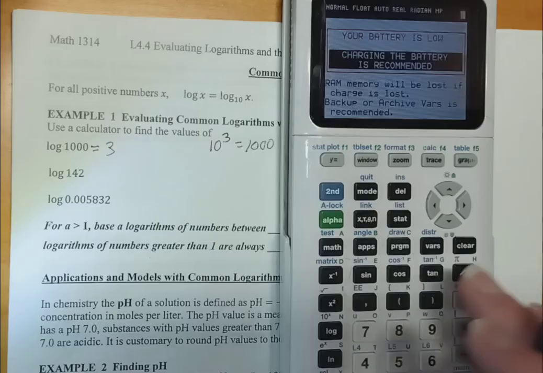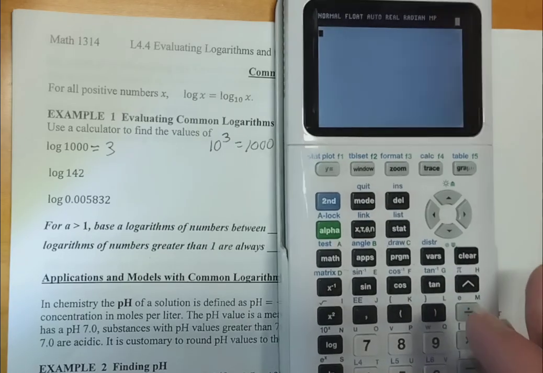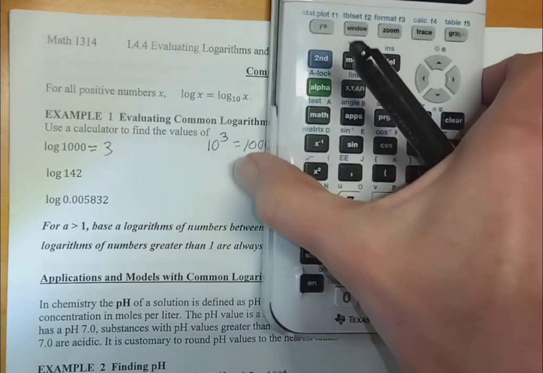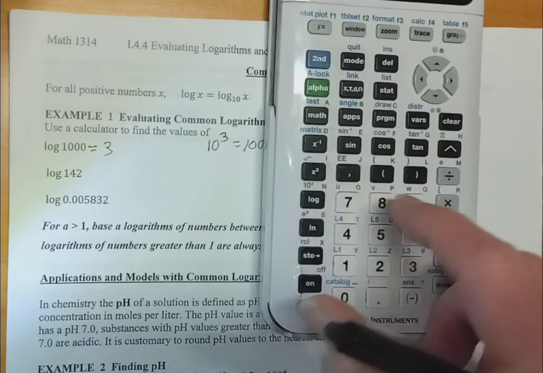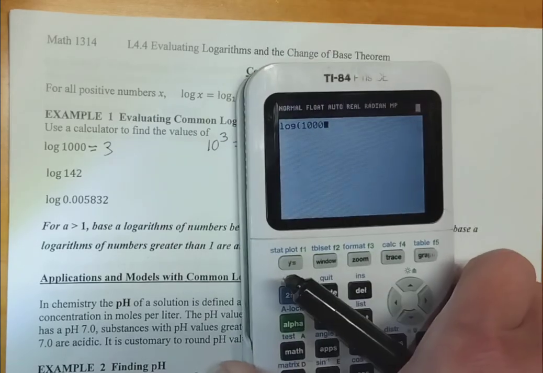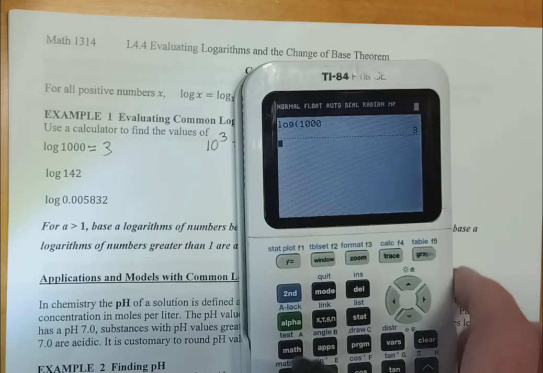So right here on the lower part is your log key. Right at the bottom we have the log key. Just down here it says log. You'll push log and then 1,000. And so now we've got log 1,000, and that gives us 3.